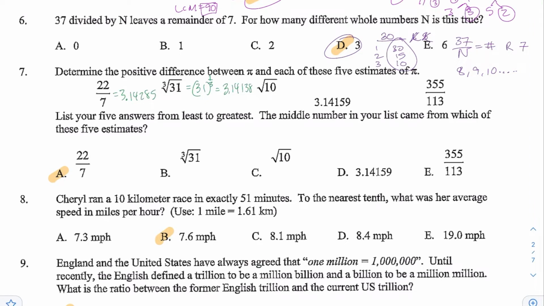Then you have the square root of 10, which will give you 3.162277, and 355 divided by 113 is 3.1415929. So when you subtract everything from pi, you can list everything in order.